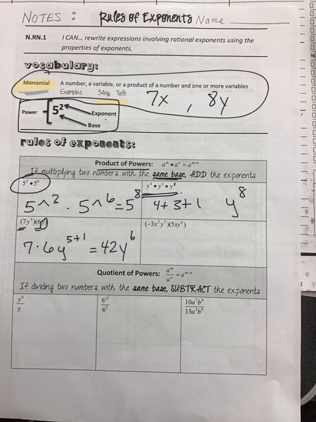What is your coefficient on this binomial? A negative 3, right? So you do negative 3 times 5. What are your exponents on the x's? 2 and 1. So you add 2 plus 1. If there's never a number without the exponent, it's always a 1. And if the exponent is not there, it's always a 1. What are on your y's? 7 and 6. So you add 7 plus 6. So you have negative 15, x to the 3rd power, y to the 13th power.